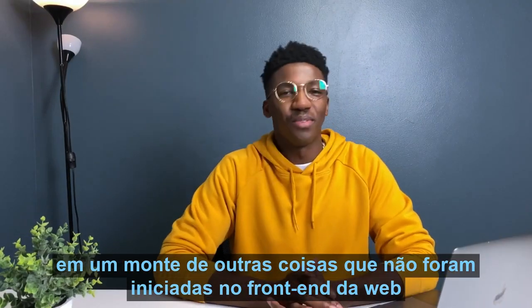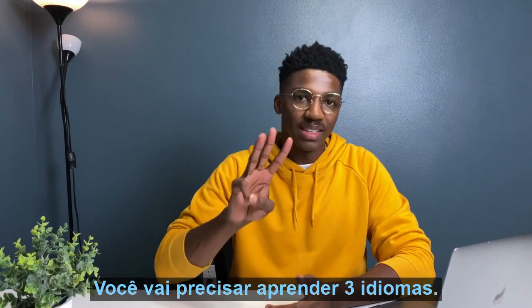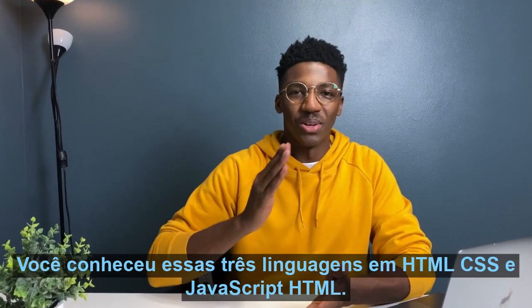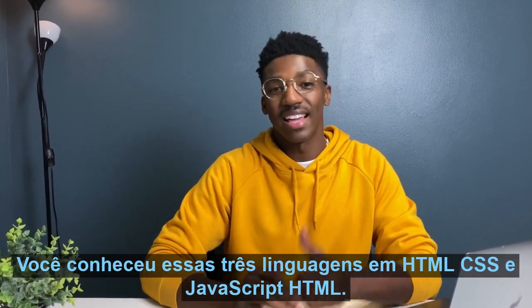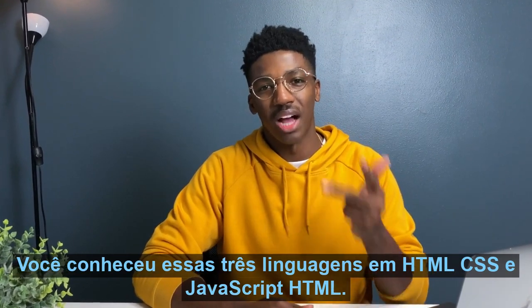To get started in front end web development, you're gonna need to learn 3 languages. There's no way around it. You gotta know these 3 languages, and that's HTML, CSS, and JavaScript.